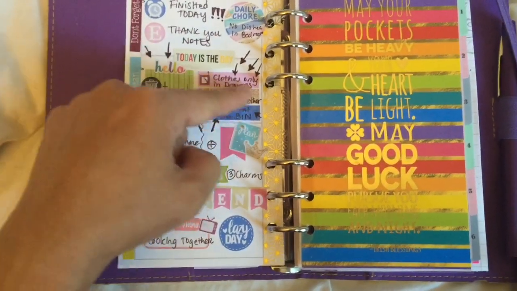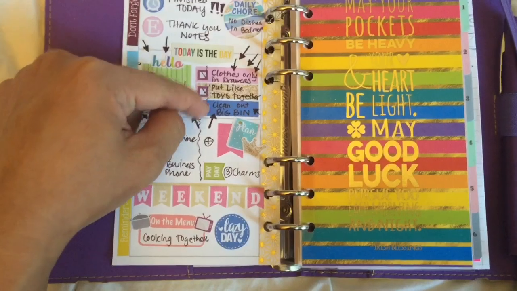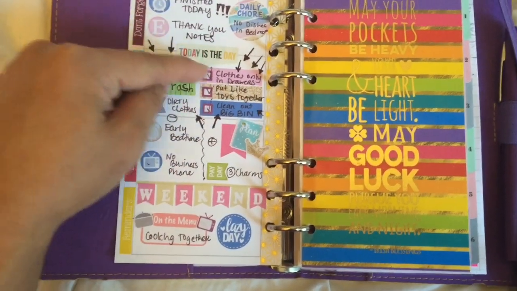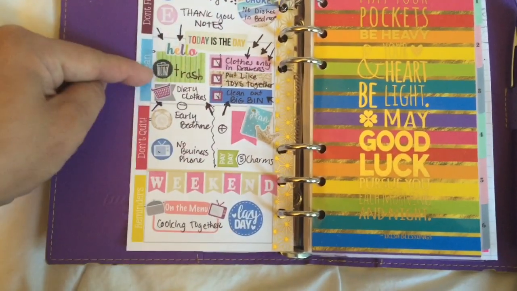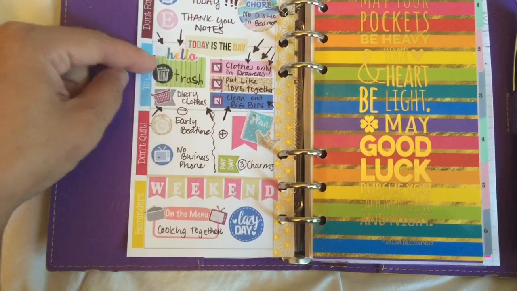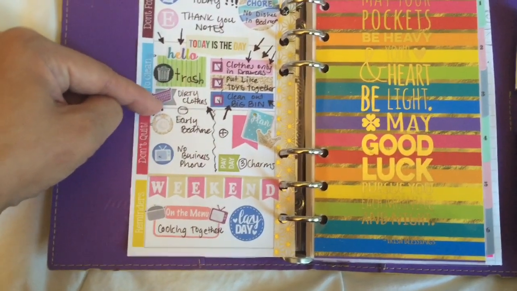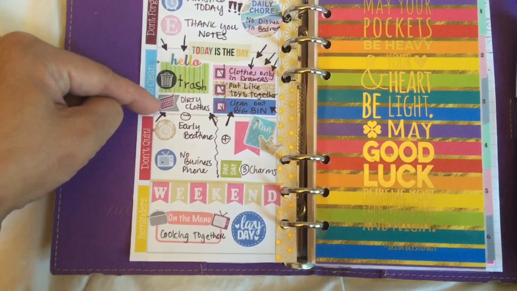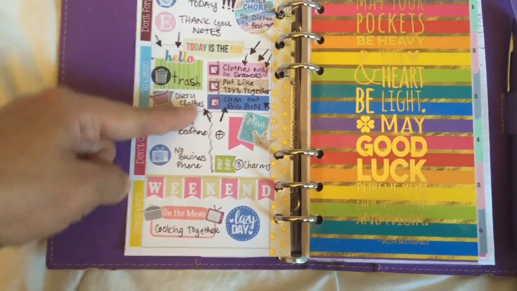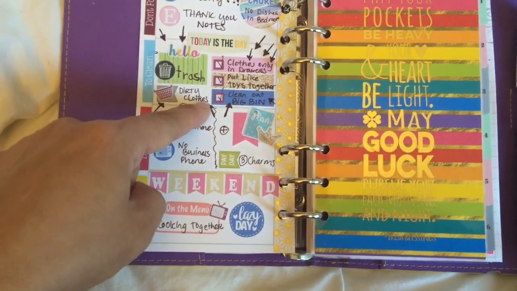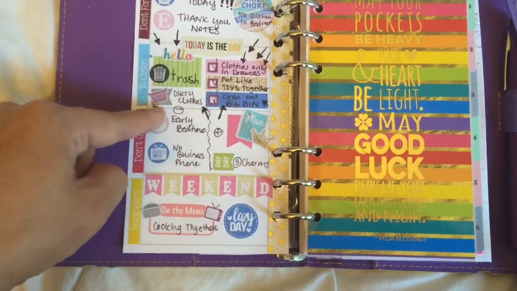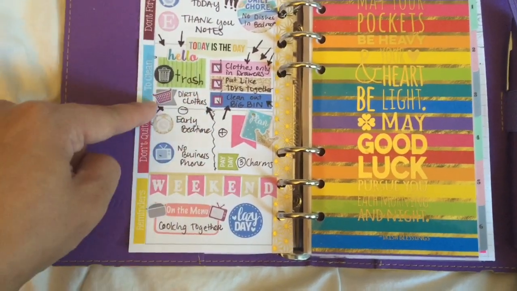So I have what you could say are kind of washi strip stickers here, and then check boxes. So I put her tasks here, and then here's a task with a little bit of a small half box, and then a trash icon. And then here is a die cut icon with what goes with the die cut icon, like dirty clothes in the basket.